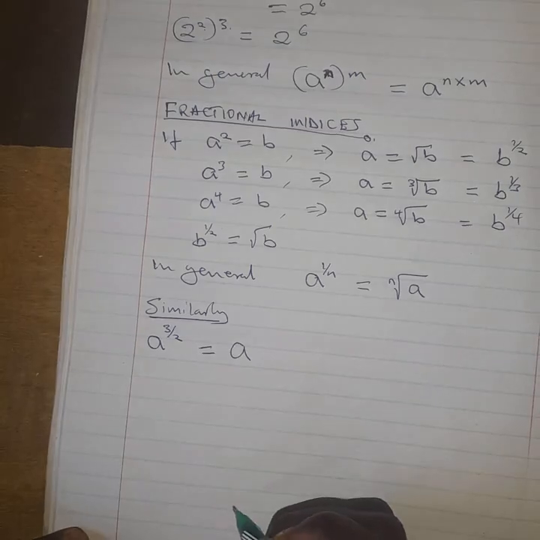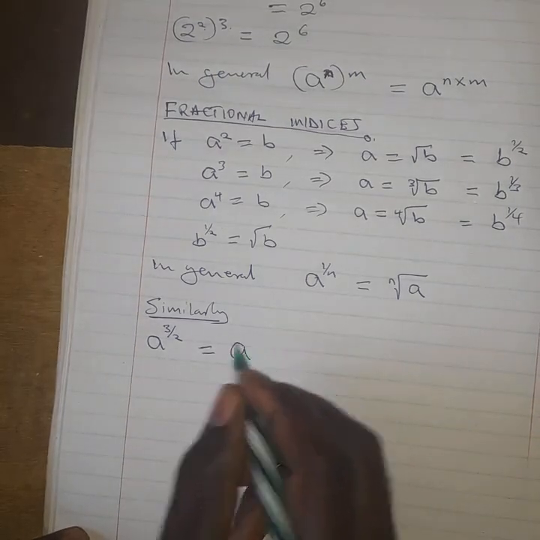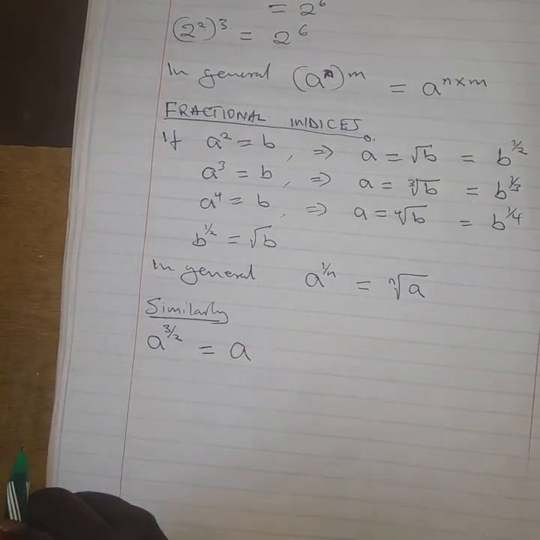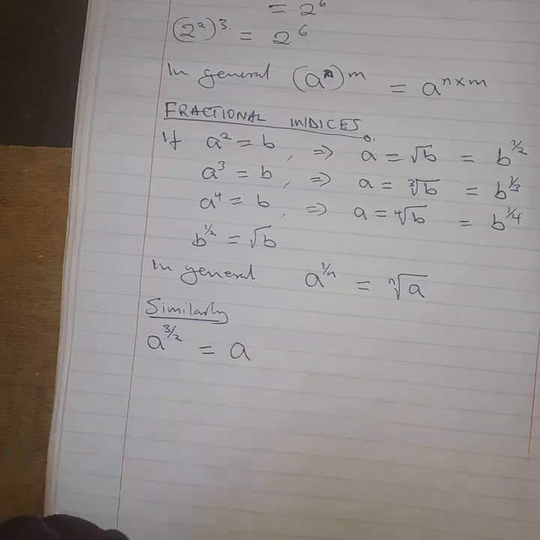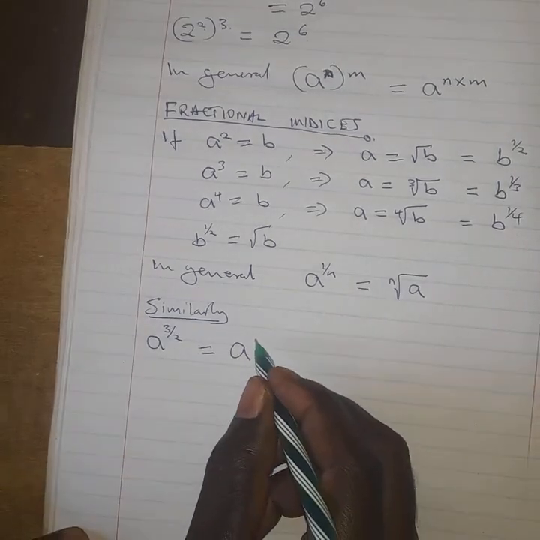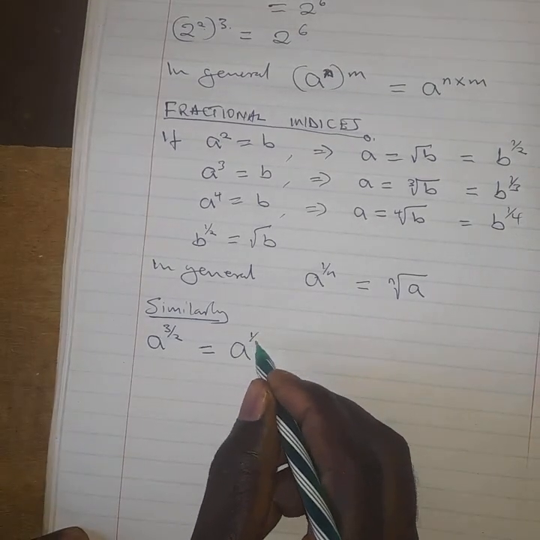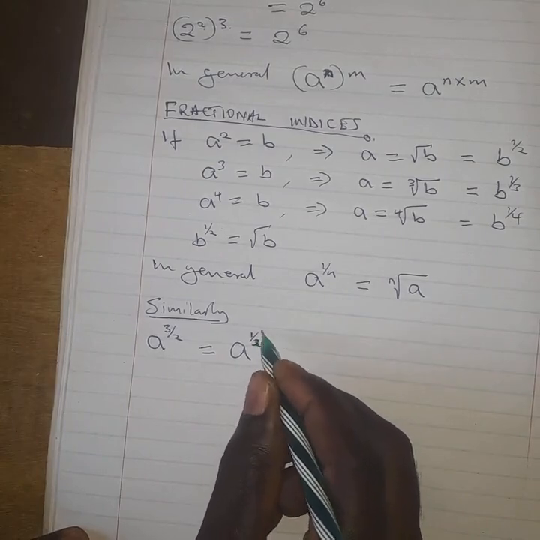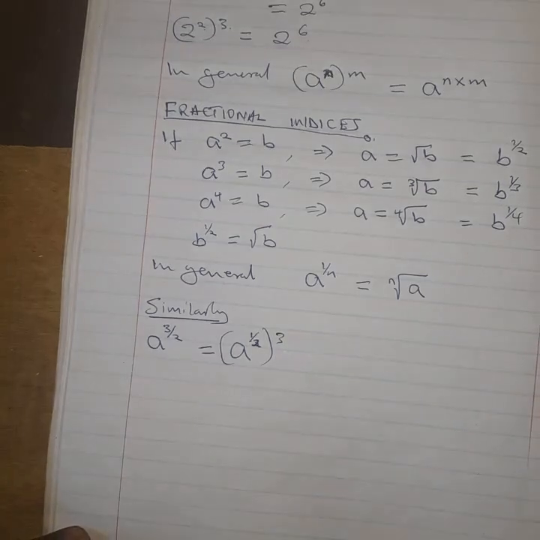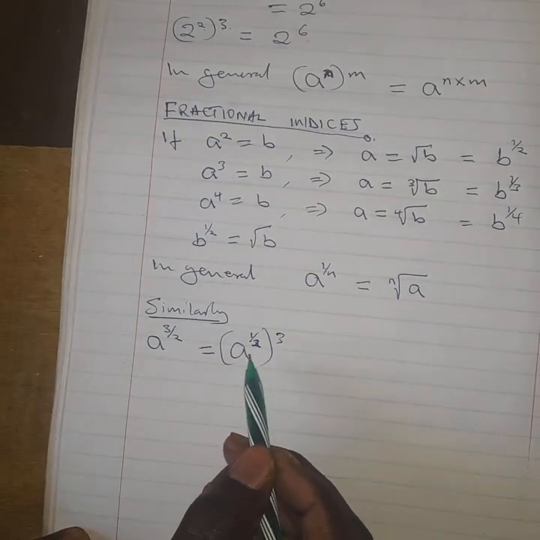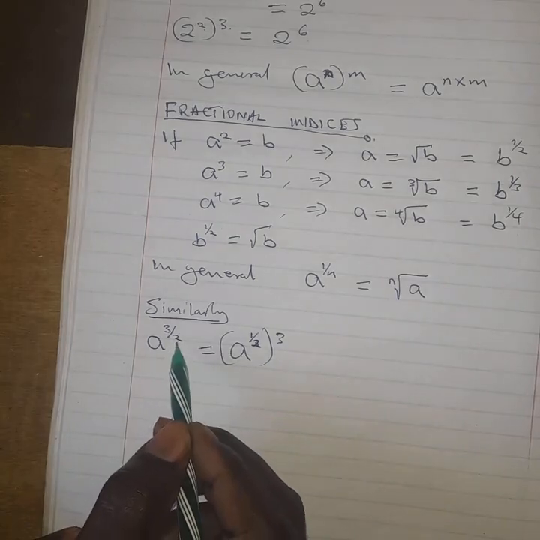I will break this 3 over 2. How do I break this 3 over 2? Using the power with brackets. It is the same as 1 over 2 multiplied by 3. So that means if I open the bracket, I will get back to 3 over 2.